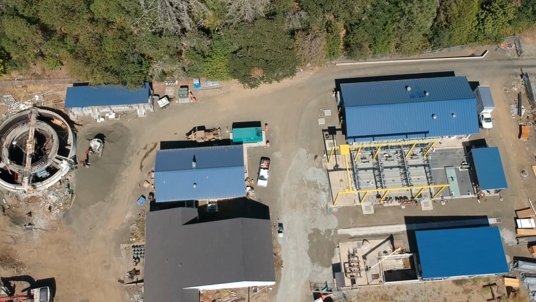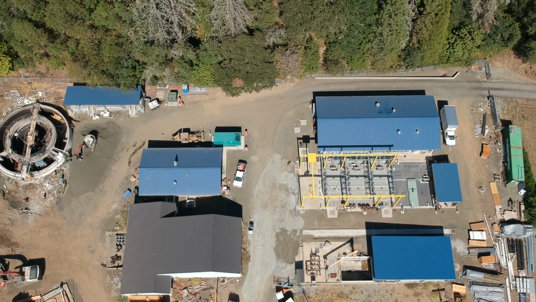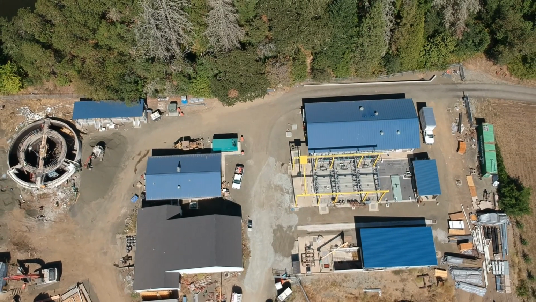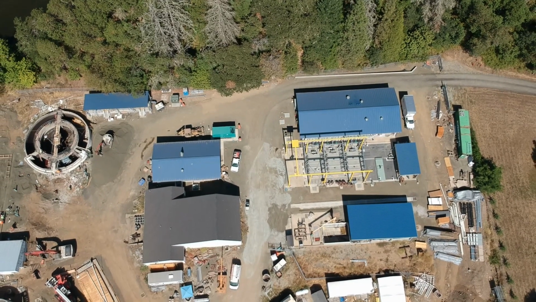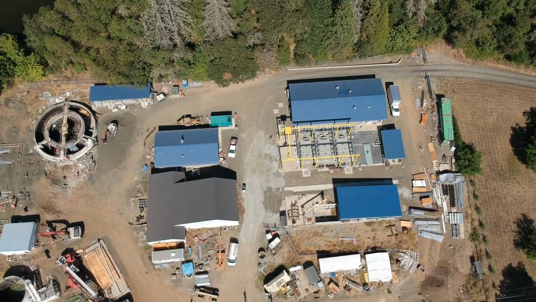We currently have one MBR tank in operation as we grow mixed liquor. We will eventually commission all 3 MBR tanks. We currently have a mixed liquor of about 7,000 milligrams per liter. Our target mixed liquor is between 10,000 and 15,000 milligrams per liter.